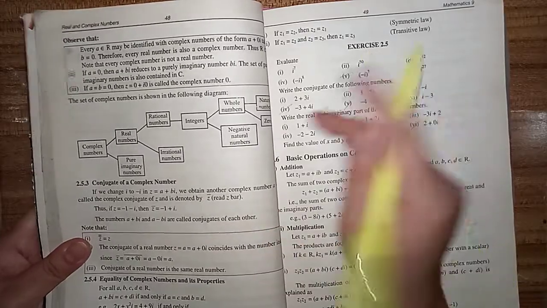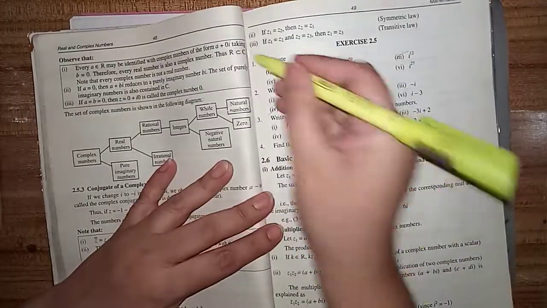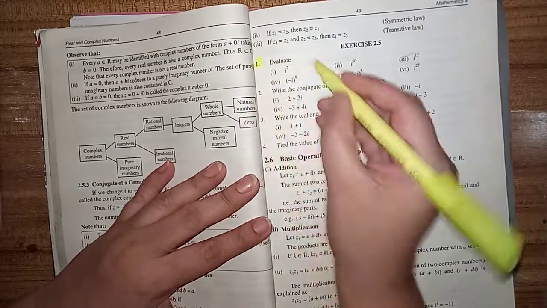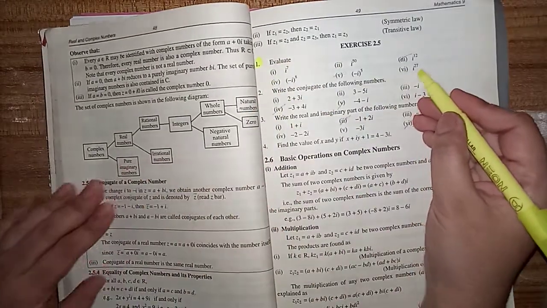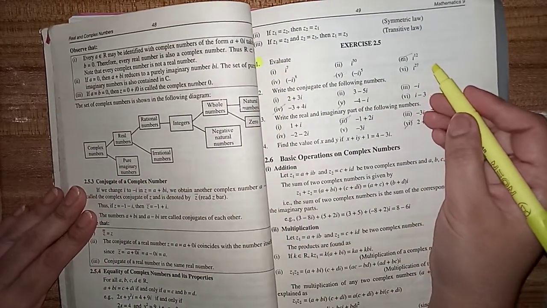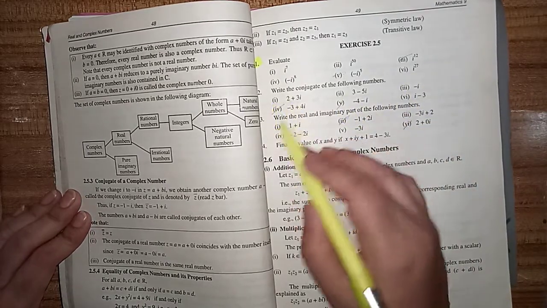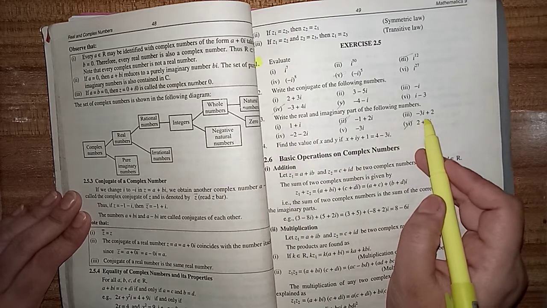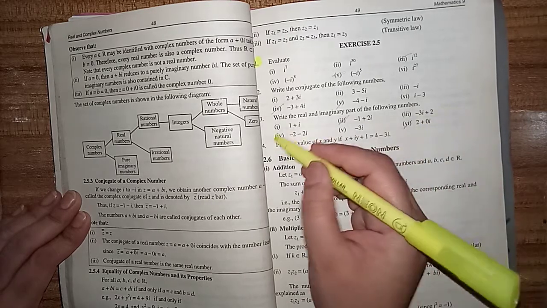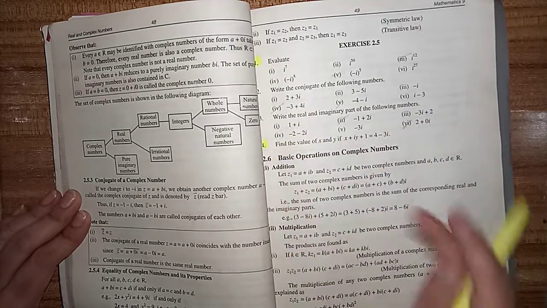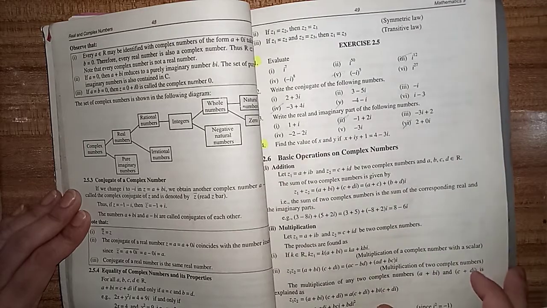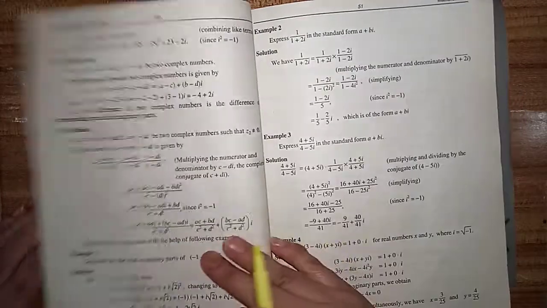Exercise 2.5, question number 1. This is a very important question. Evaluate the values of iota. And question number 2 and 3 are important for the MCQs. And you also try question number 4. Simple, find the values of x and y.